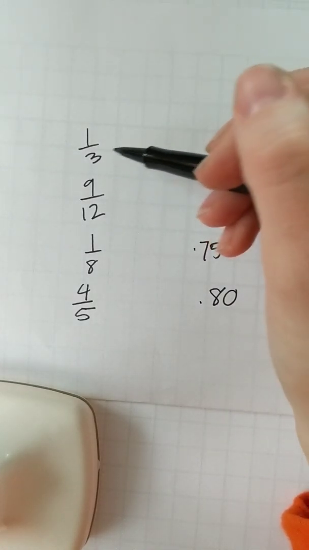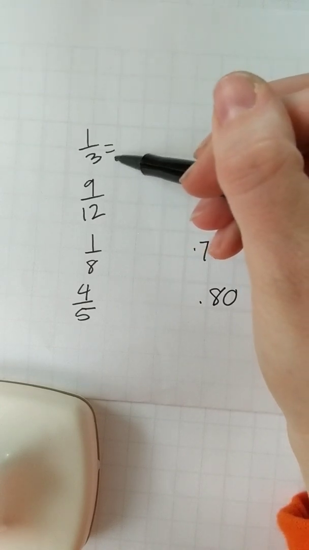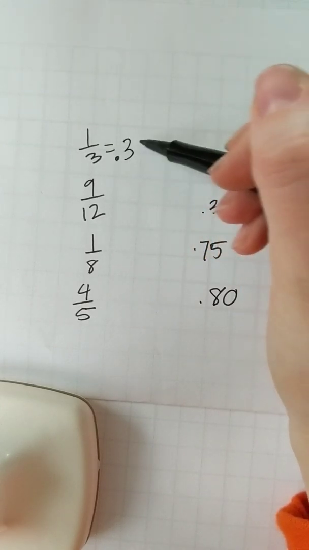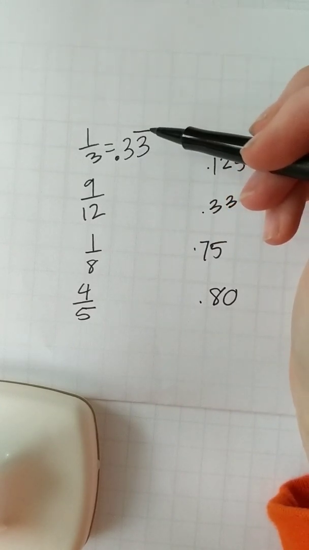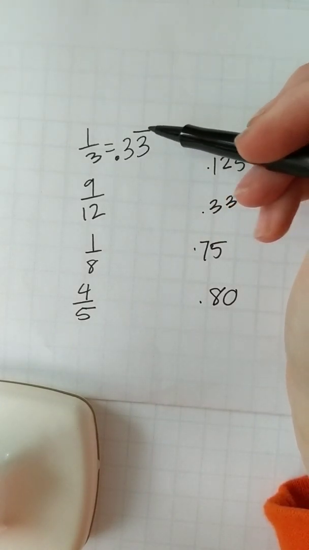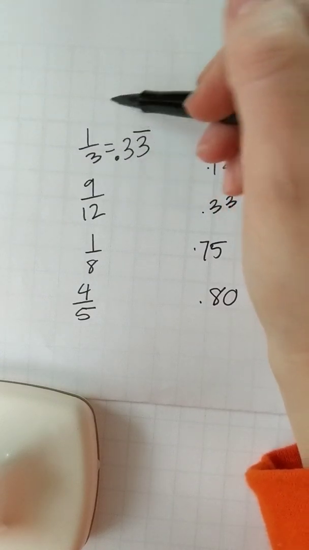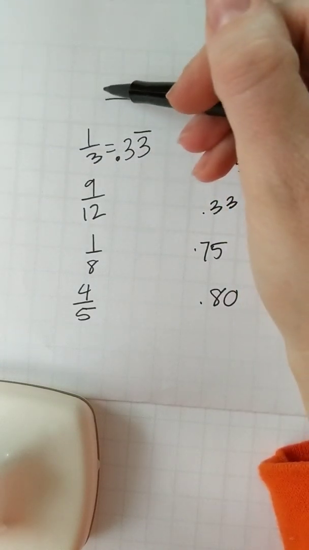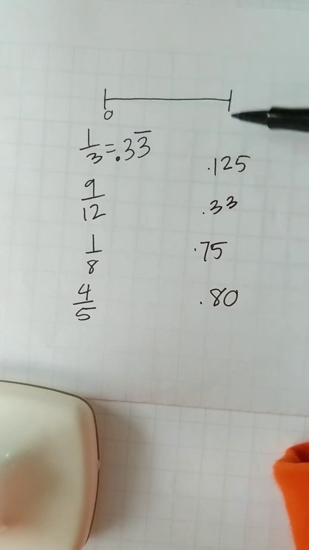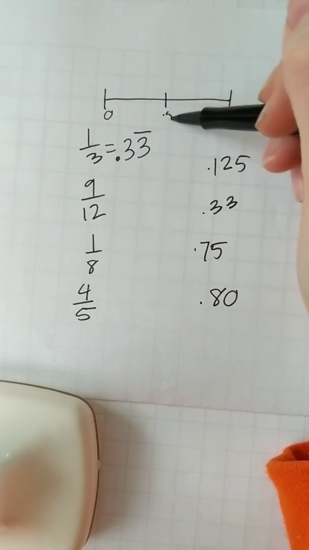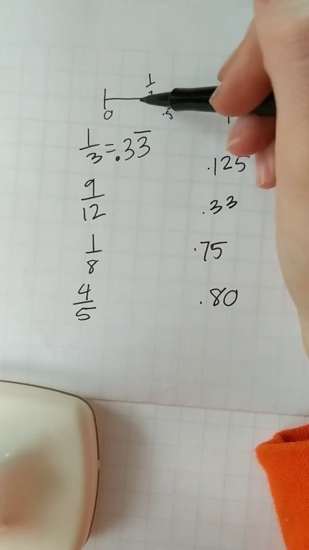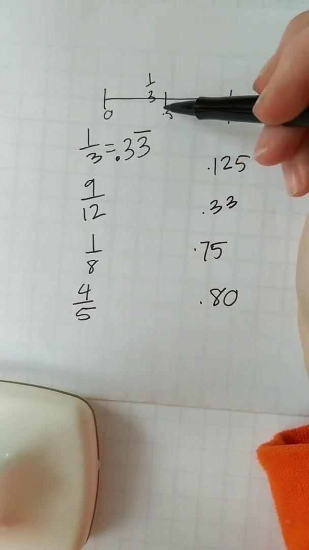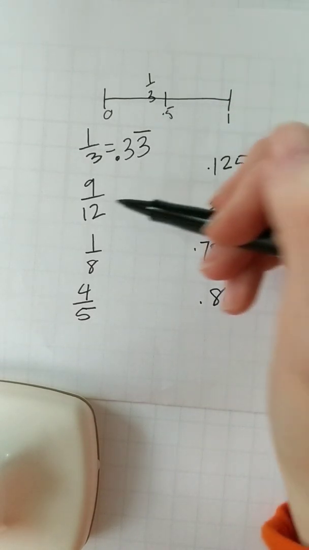All right, so 1/3. What do I know about 1/3 as a decimal? Well, I've memorized that 1/3 is equivalent to 33 hundredths repeating. That's what that bar is. But even if I haven't memorized that, I can use my knowledge that 1/3 is less than a half, so I'm just going to put that over here. And if I need to come back to this to help me, then I can do that.